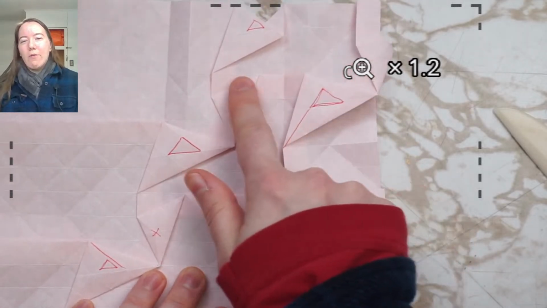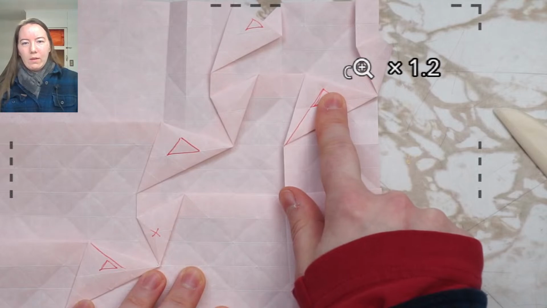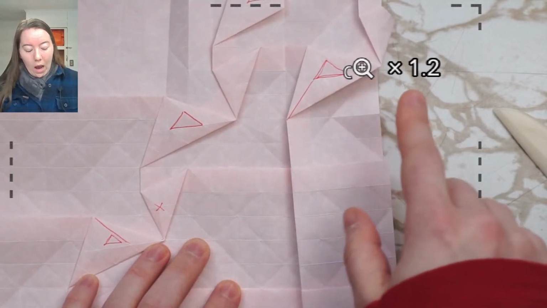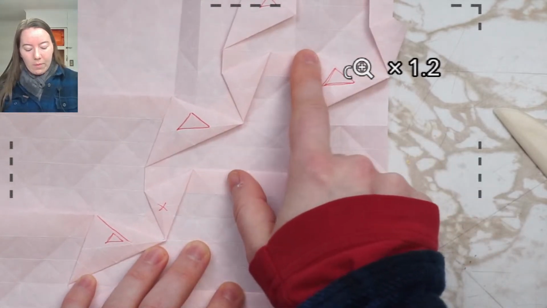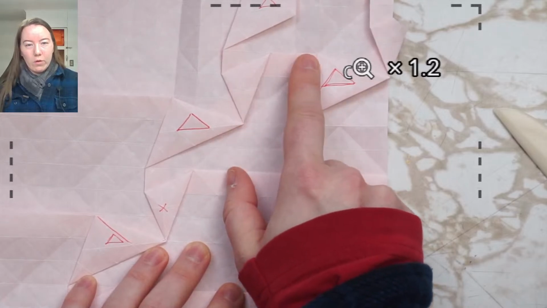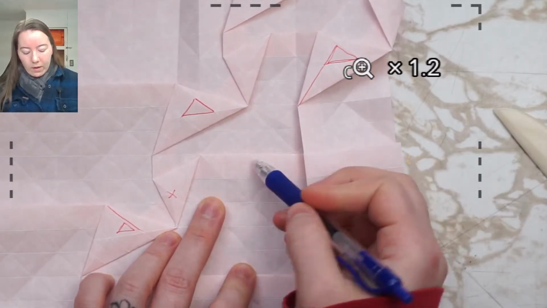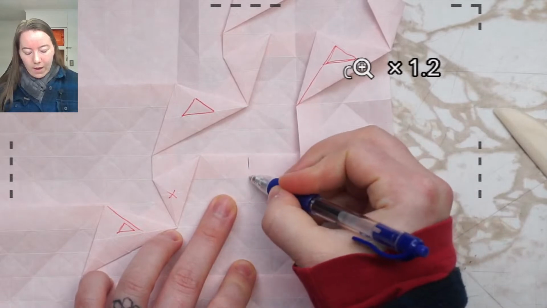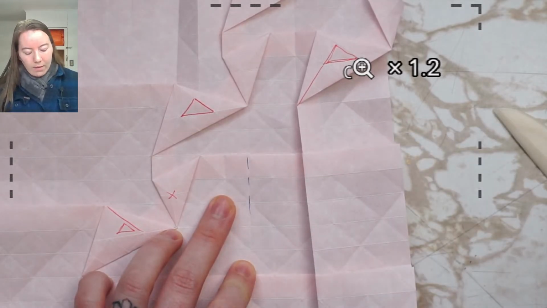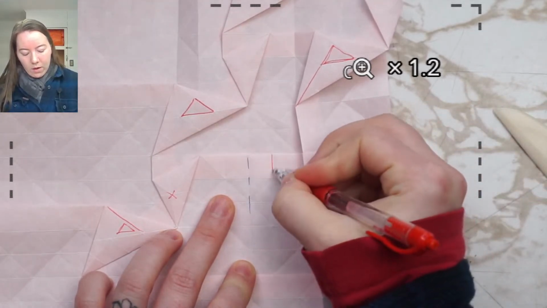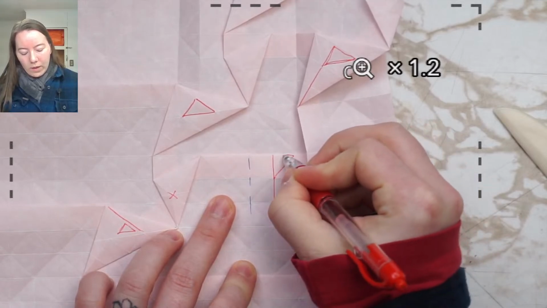We already have all the measurements that we need. So I can see, for example, that it's 2 spaces from corner to corner, which means that 2 spaces I hit the valley, and then I hit the mountain of the next open twist.